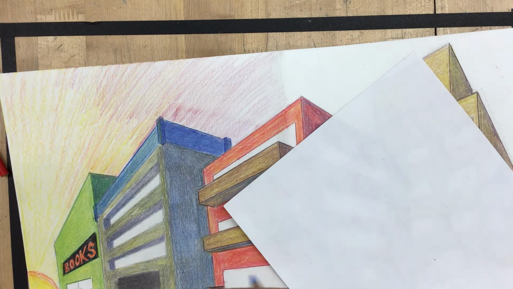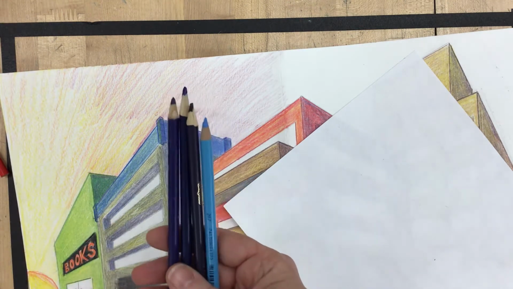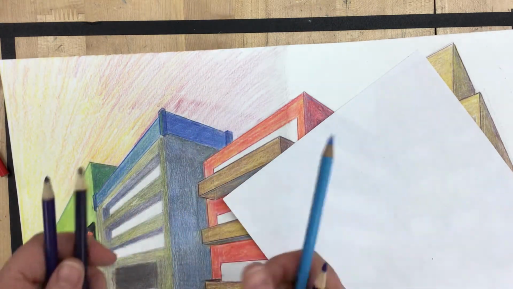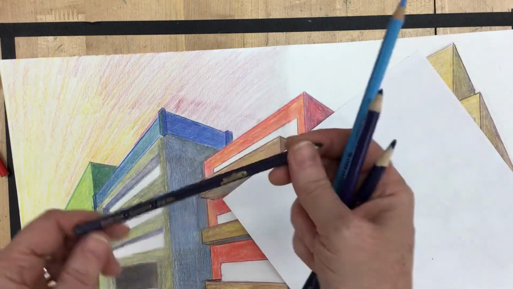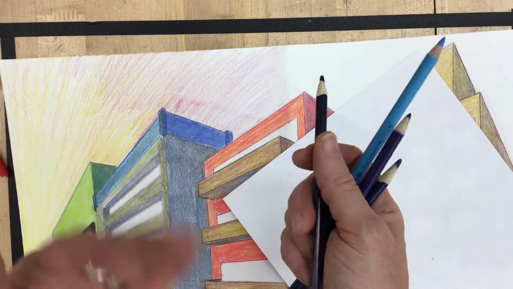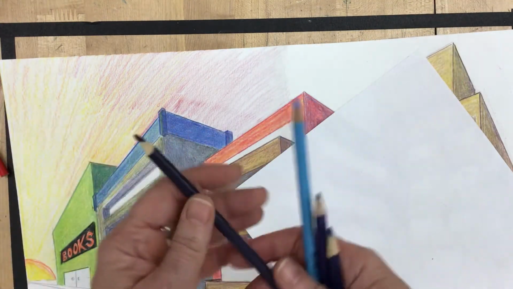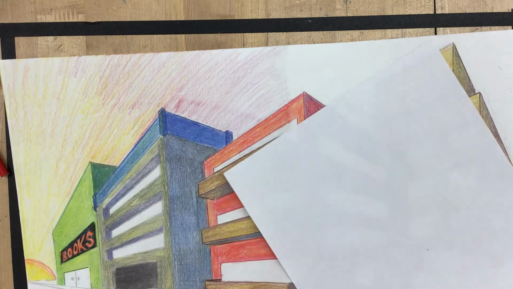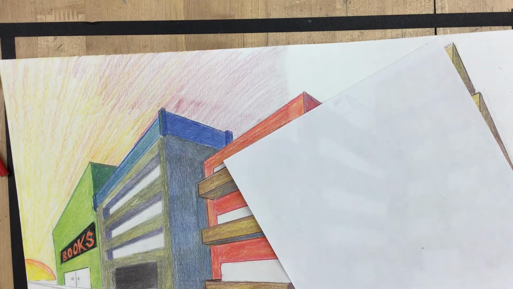So now we're going to start with the cool pencils, and you should have a sky blue, a regular blue, a purple, and if you have navy blue, that's great, but if you don't, that's fine. I'm going to show what it looks like just in case, for those that are interested, but it doesn't have to get that dark.